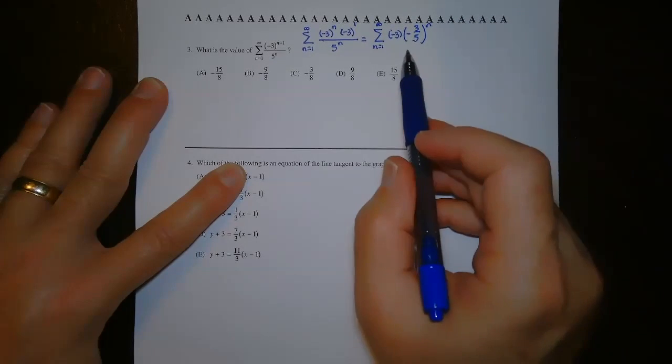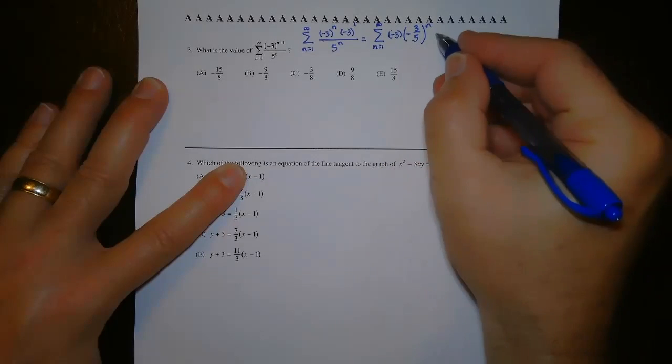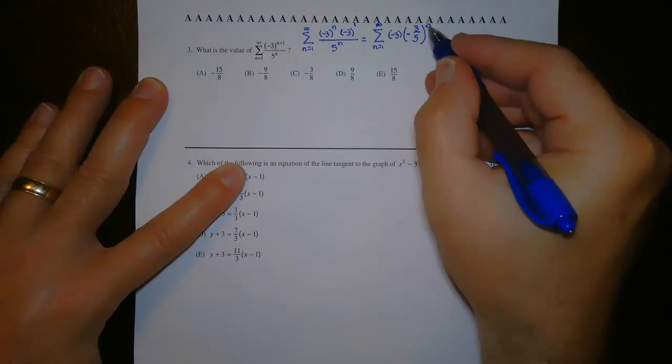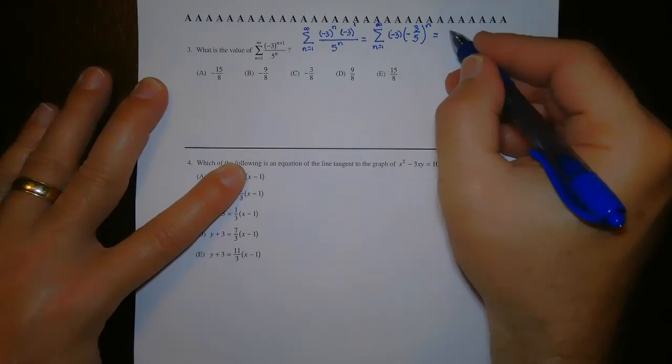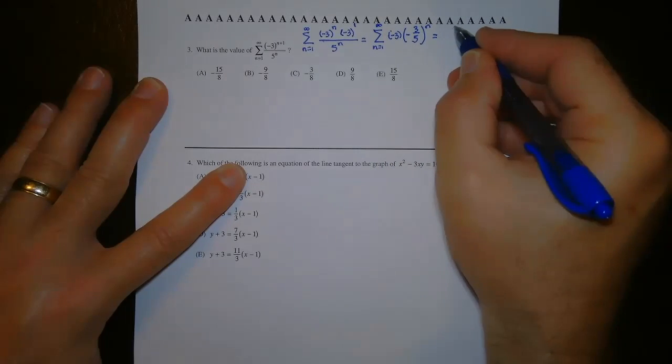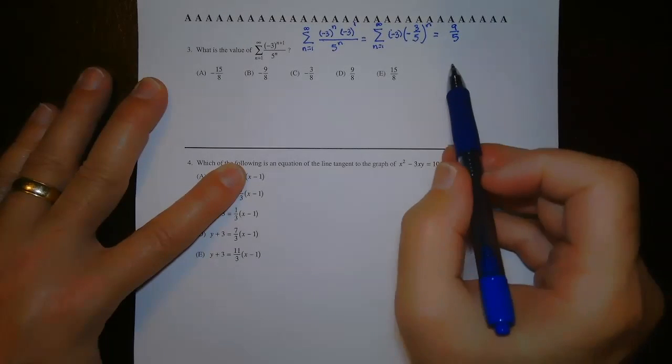Now what we need to do is find our first term. So for our first term, we put 1 in, right? So it's going to be negative 3 times negative 3/5, so that would be 9/5. Okay, so that's our first term.